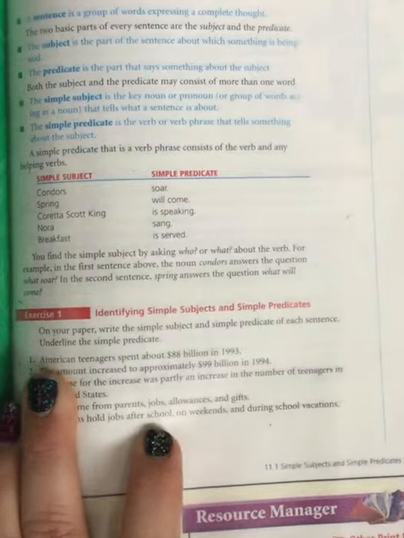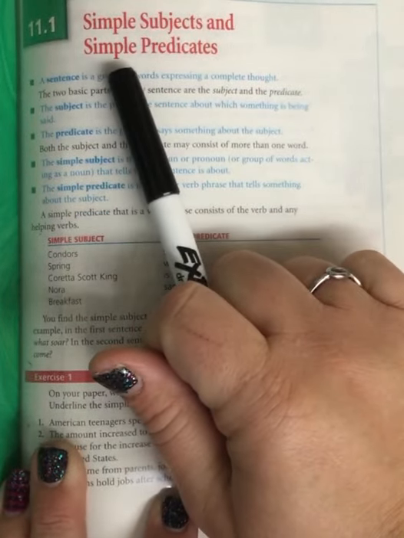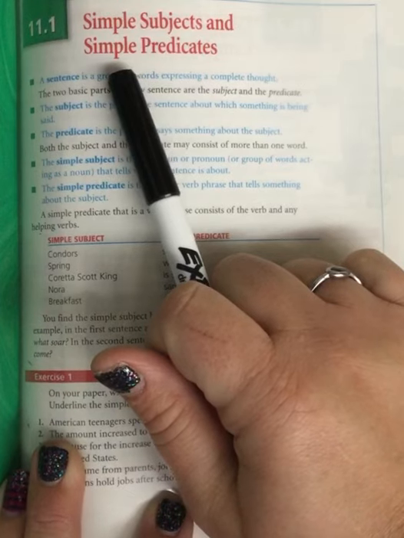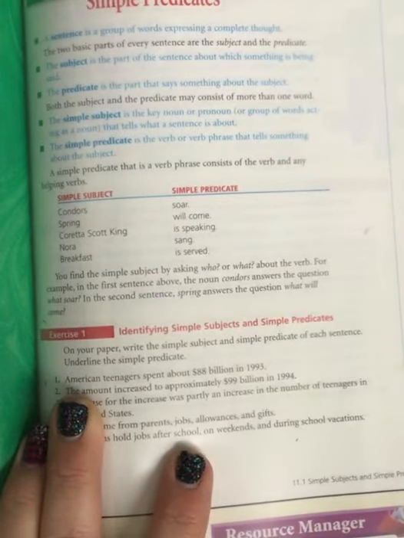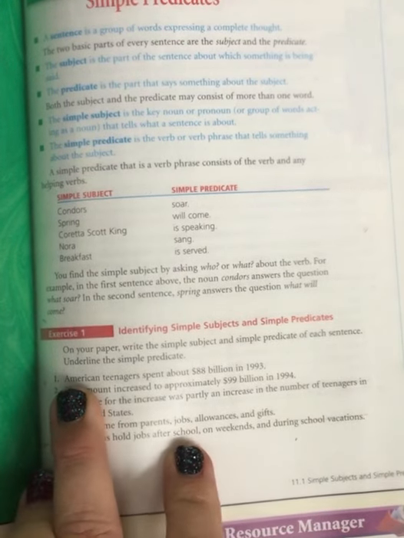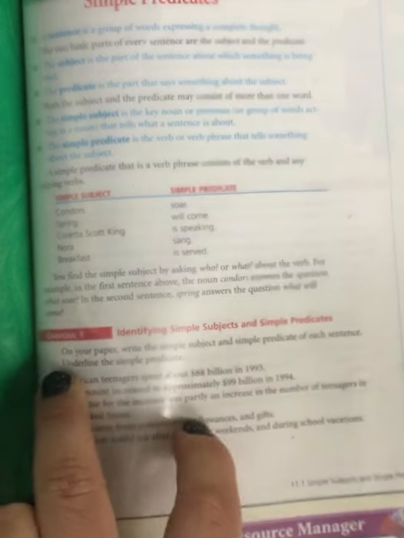On this worksheet, what we're looking for is only the simple subject and simple predicate. So all I want here is the noun, single noun, and verb, single verb, that make up the subject and the predicate.